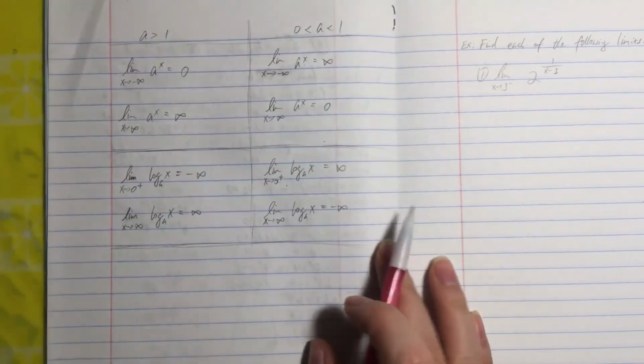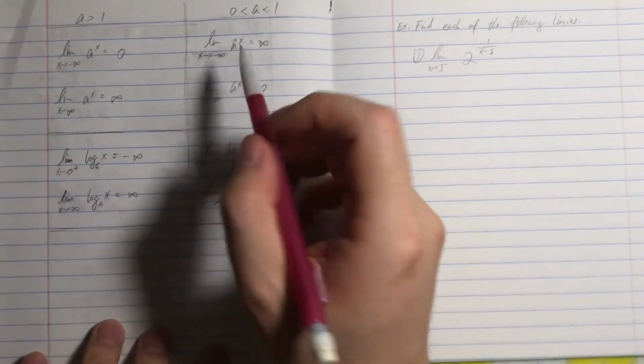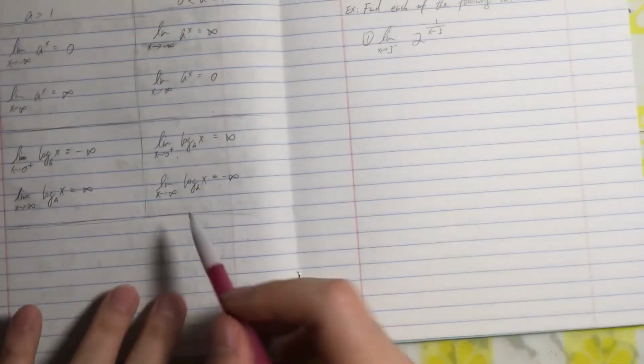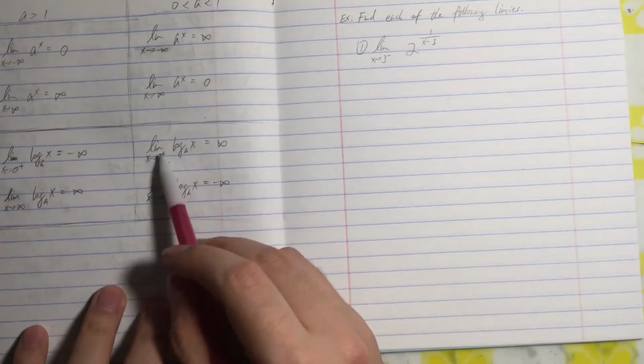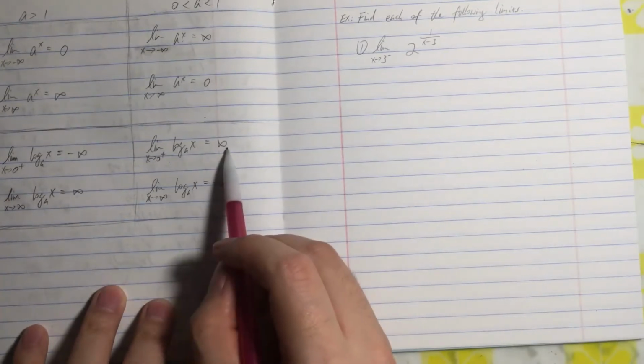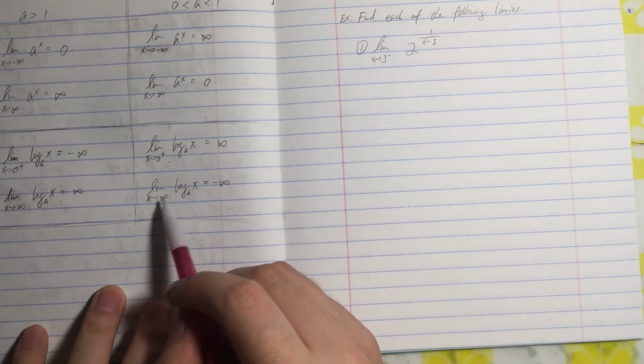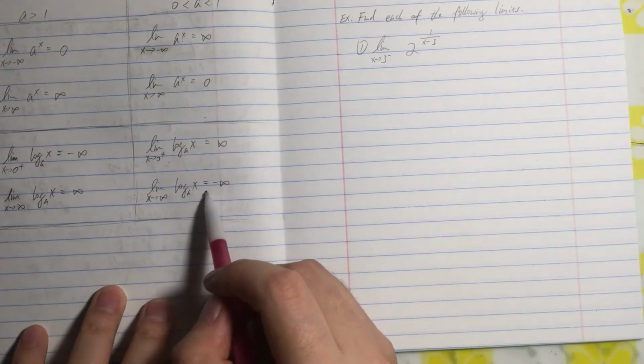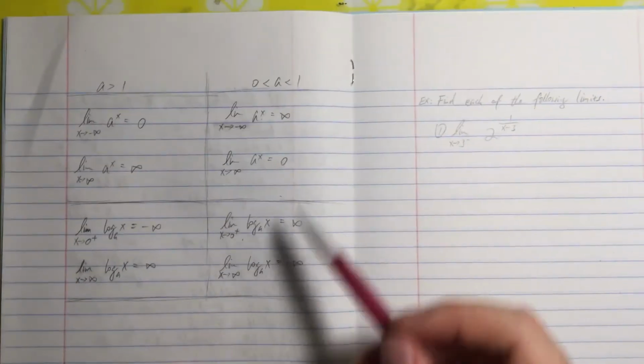So for the general logarithmic function, if a is between 0 and 1, when x approaches 0 from the right, the limit approaches infinity. When x approaches infinity, the limit approaches negative infinity. So keep these formulas in mind.